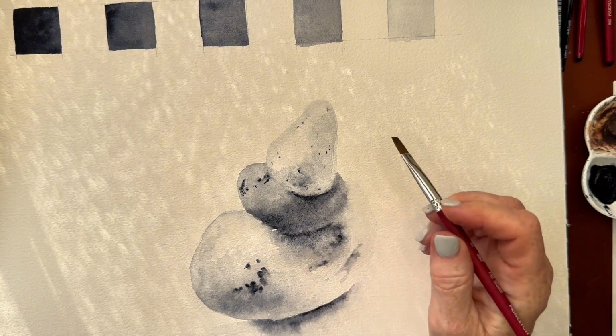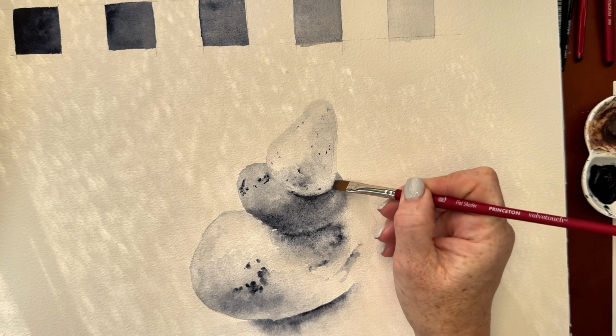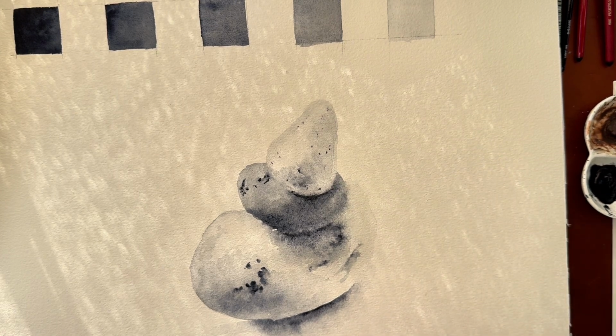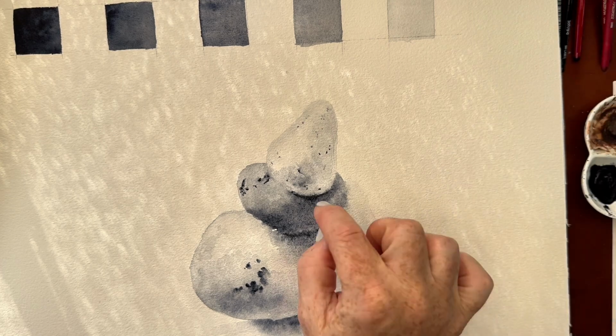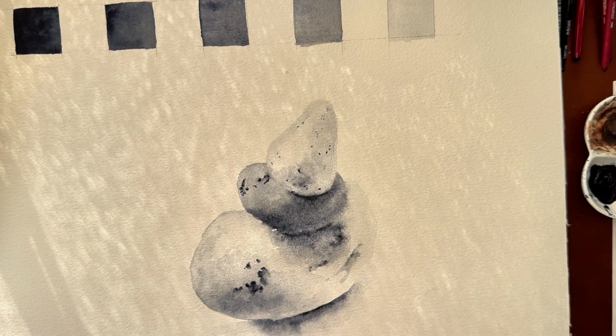So just do your final evaluation. Did you capture the darkest darks? And sometimes you even want to let your painting fully dry and then come back, because they do dry lighter, and often I'll do that and then come back and put those super sharp lines on there.